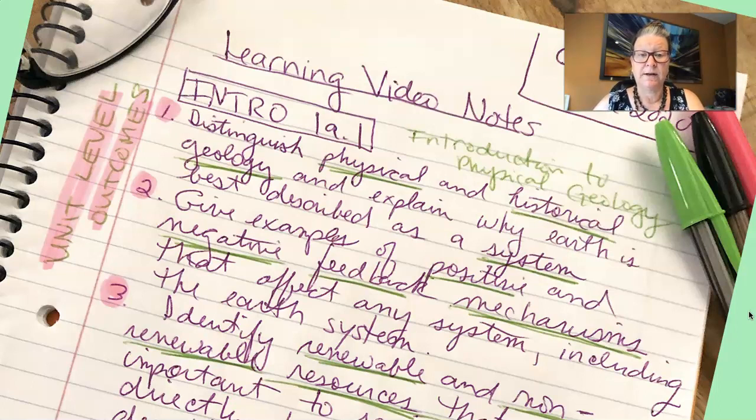These are for Unit 1A, and here are the Unit 1A learning outcomes. Number 1 is distinguish physical and historical geology and explain why Earth is best described as a system. Number 2, give examples of positive and negative feedback mechanisms that affect any system, including the Earth system, etc.